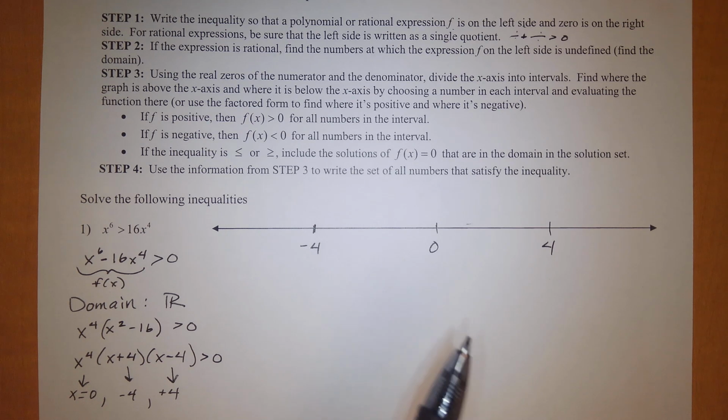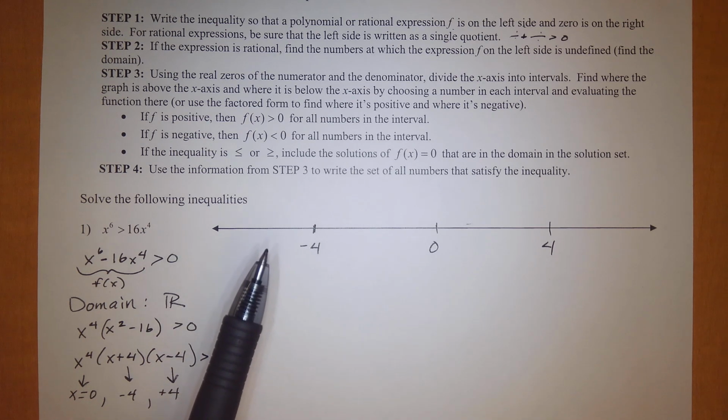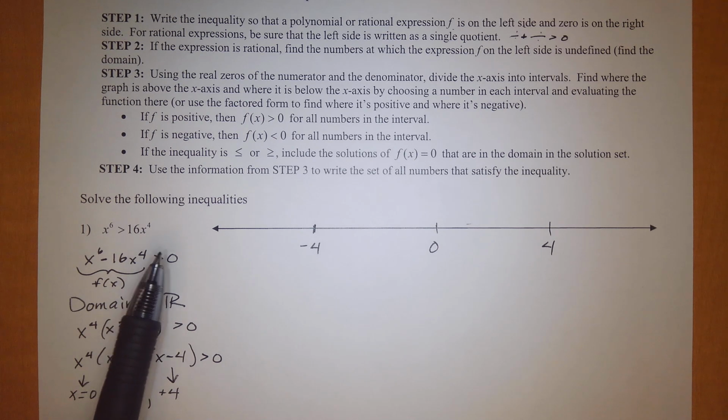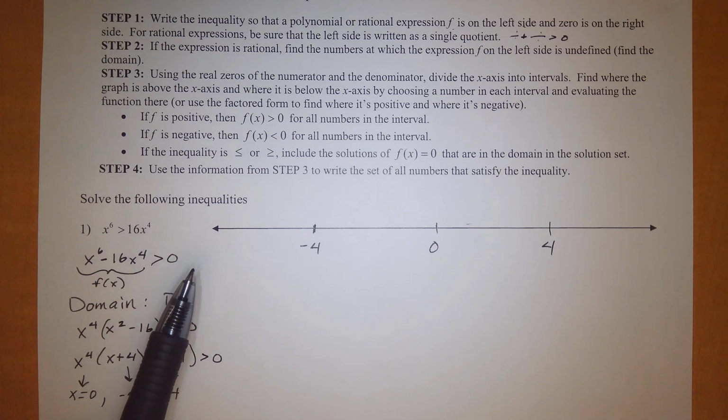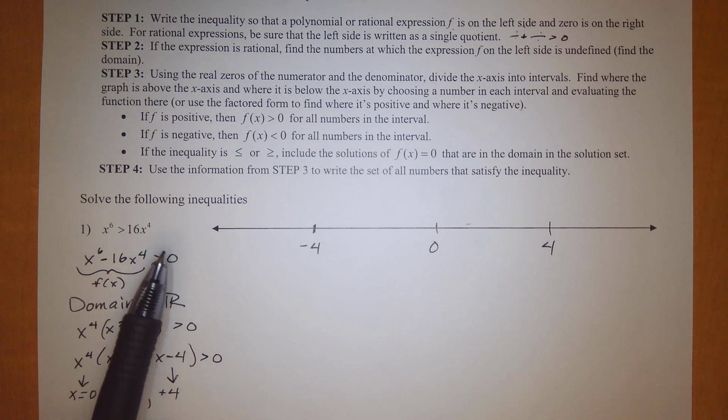I don't really care exactly what the number is. I just want to know whether it fits the positive, which is going to be part of the solution of this inequality, or if it's negative, meaning it will not be a solution. So let's find a couple of test points.